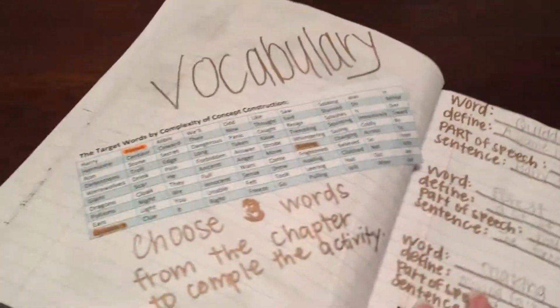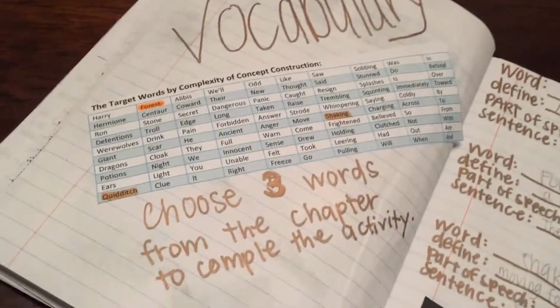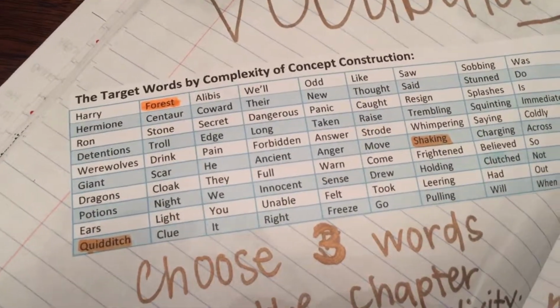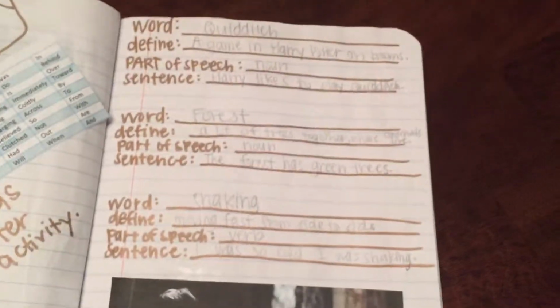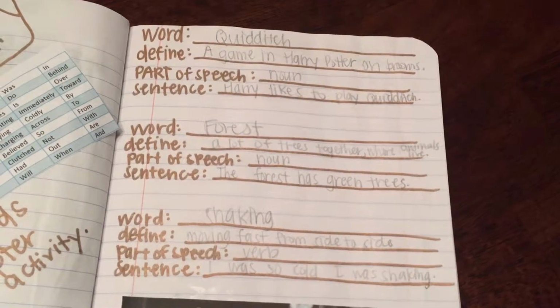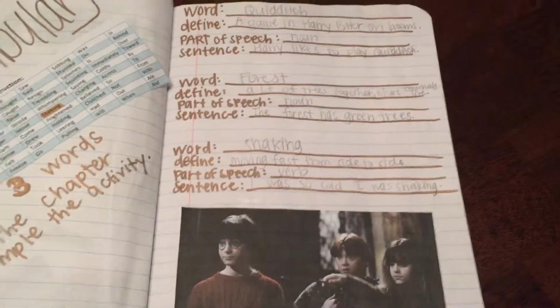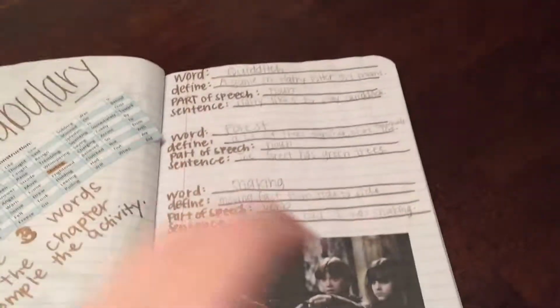Let's see. All right, so the next section is vocabulary. So for one of our sessions we picked 3 words, and the student picked Quidditch, forest, and shaking. And then over here on this side they had to write the word, the definition of the word, the part of speech, and then use it in a sentence. So that is this activity.